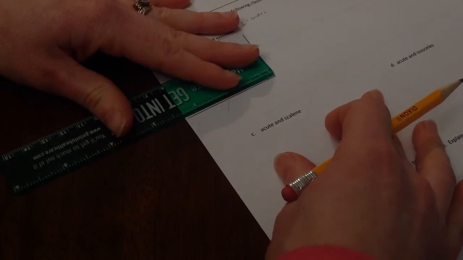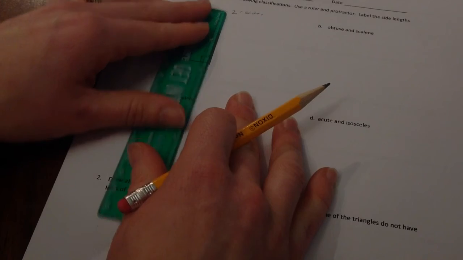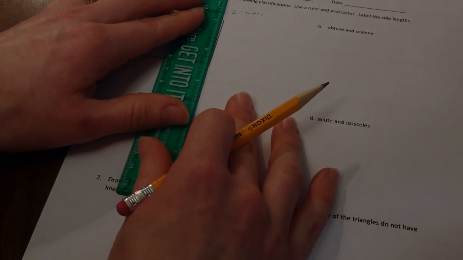Let me just double check this because this looks weird to me. Oh, it's because I did 1.5. No wonder it looks strange.